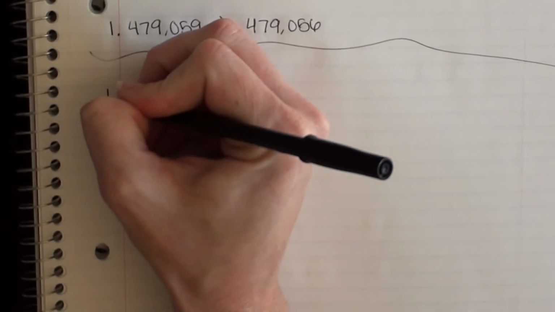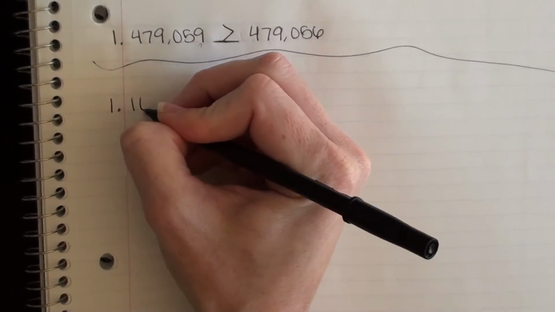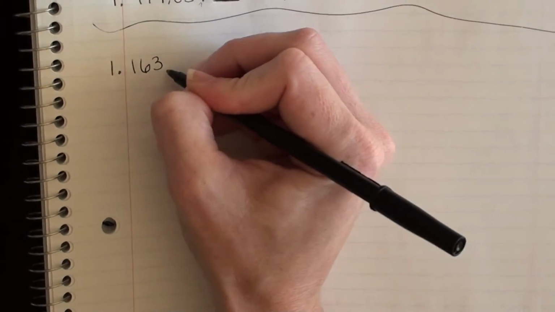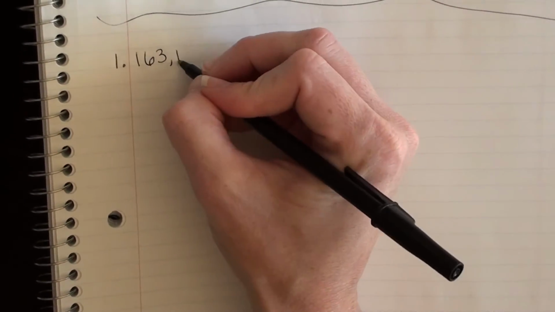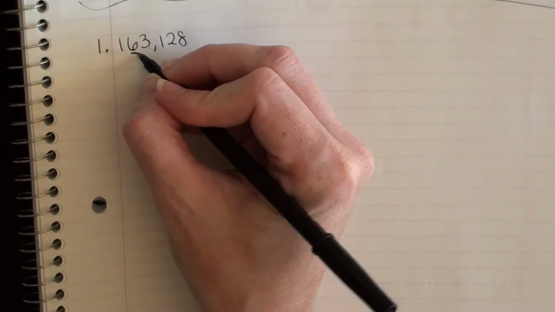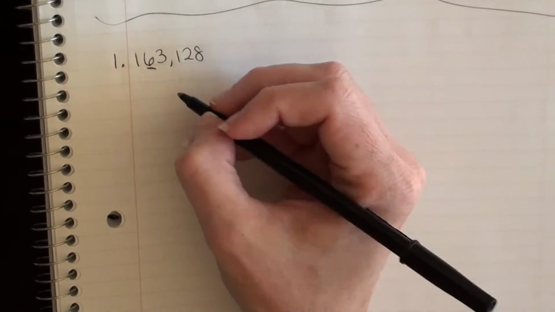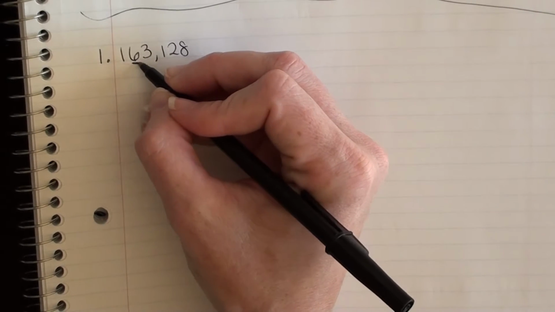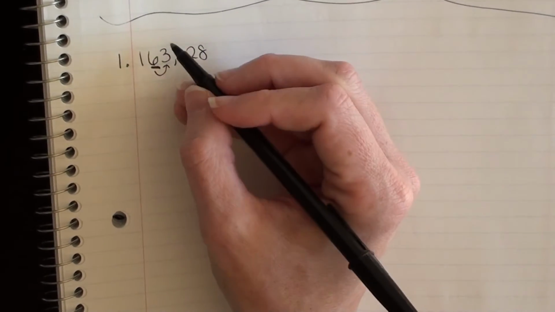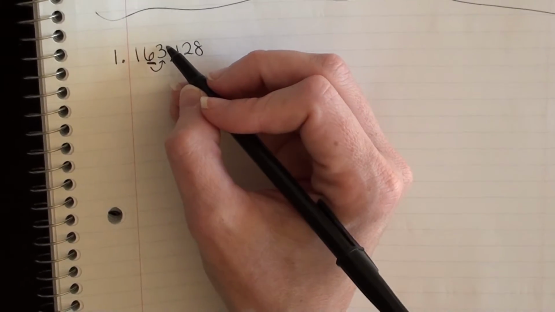We have 163,128, and we are rounding to the 10,000s place. So this is underlined, so I know I need to look next door. Is this number 5 or more?